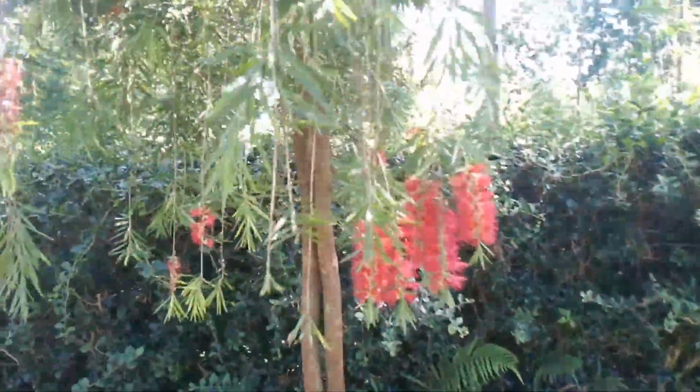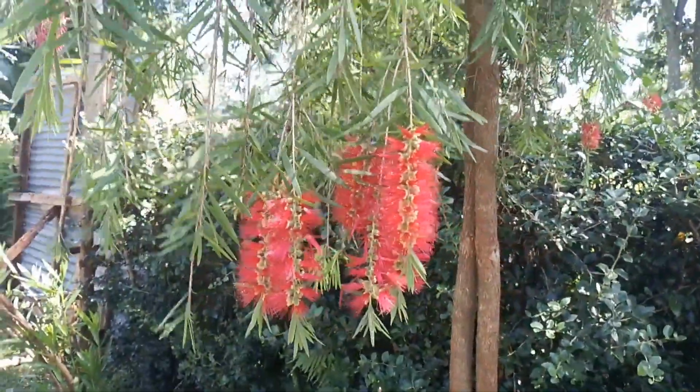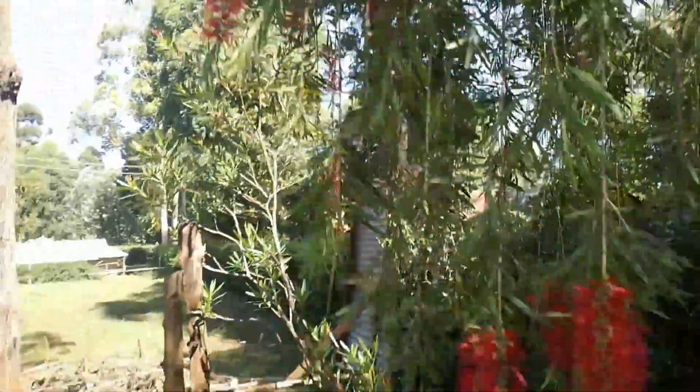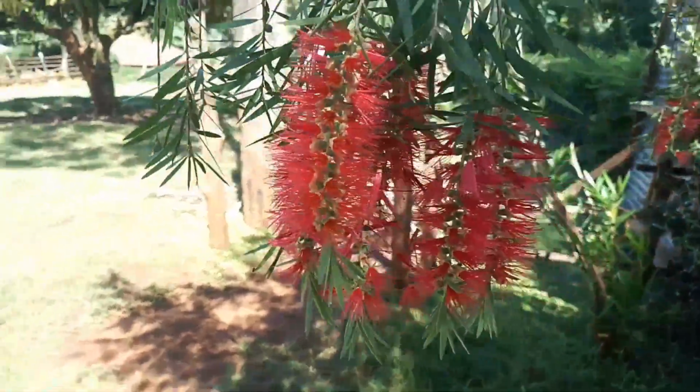Guys, do you know this tree over here? Let me show you. What's the name of this tree? Do you love it? Do you love the flowers, for example?